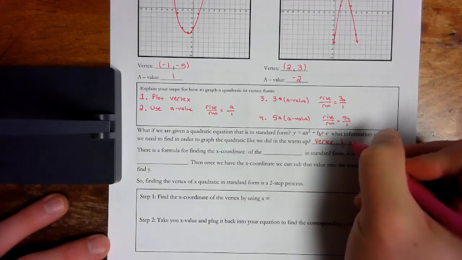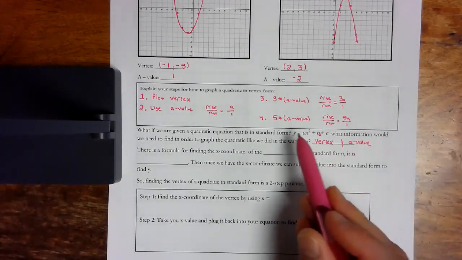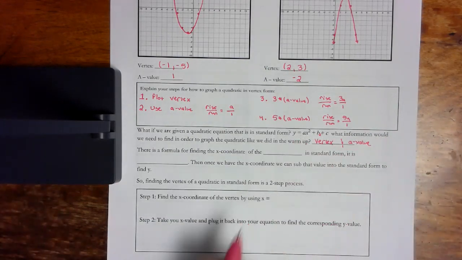And we also need the a value. Now the a value is going to be easy to find. It's still just that number that comes right after our equal sign. It's the vertex that we're going to have to focus on finding here.